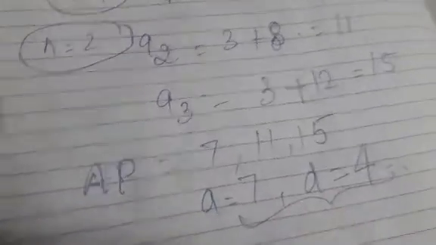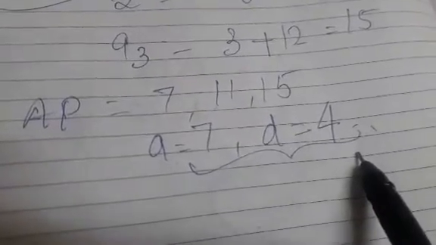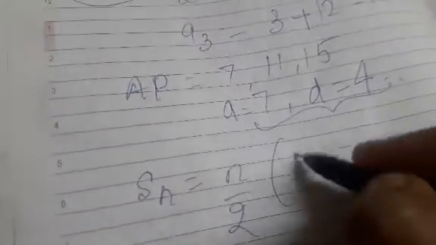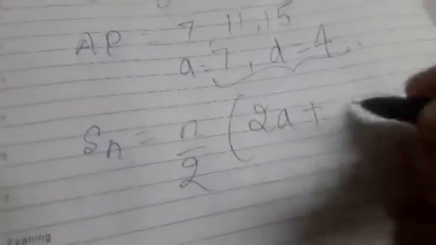Now we have already got this 7 and 4. Now what do we have to find out? The sum of the first 15 terms. So Sn is equal to n by 2, 2a plus (n minus 1)d.